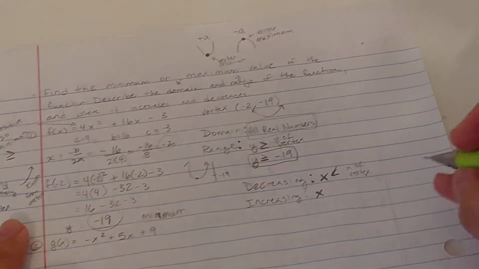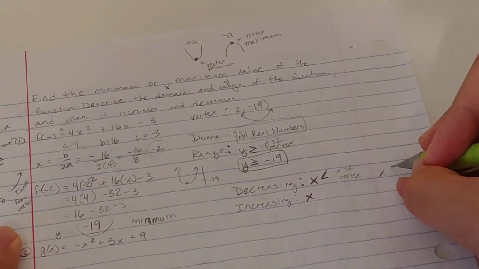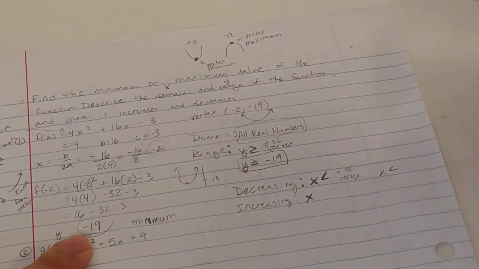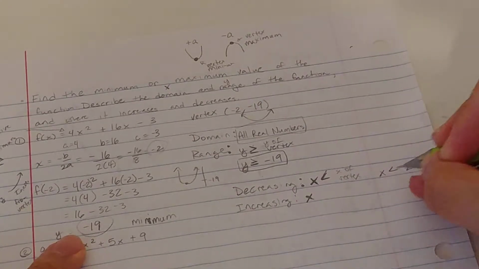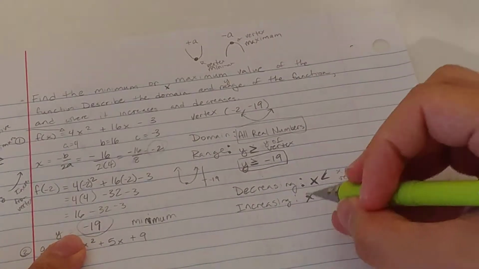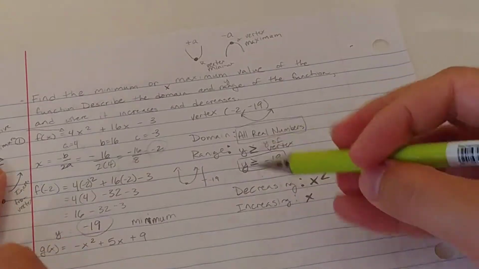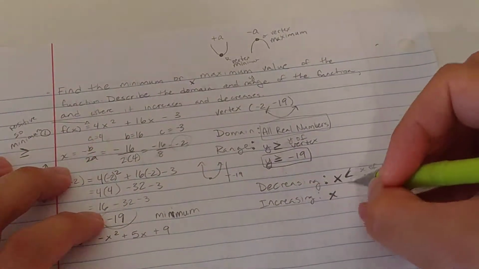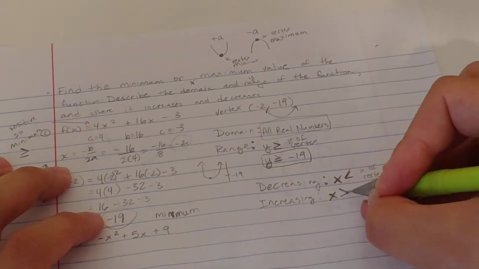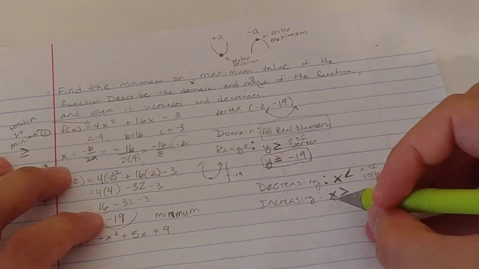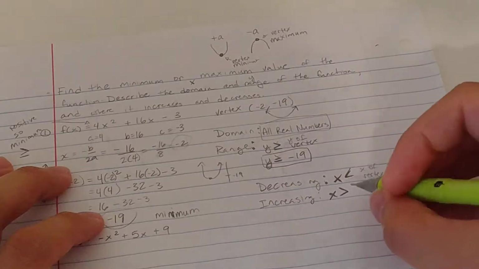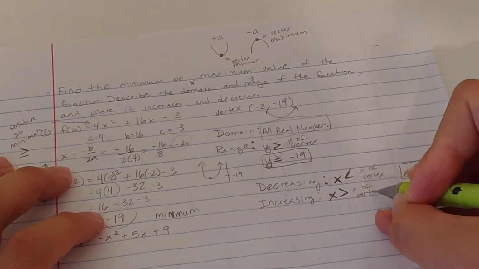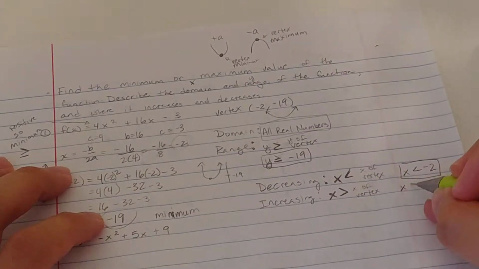So basically it's just going to be x is less than negative 2, since the x of the vertex was negative 2. Ta-da! And increasing, when the lead coefficient is positive, like this one is, it's going to be x is greater than, or the x's that are to the right of, the x of the vertex. And that's it.